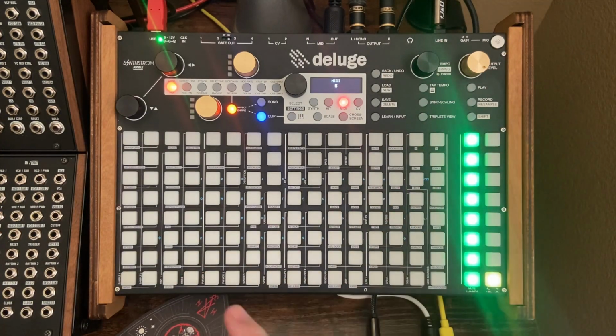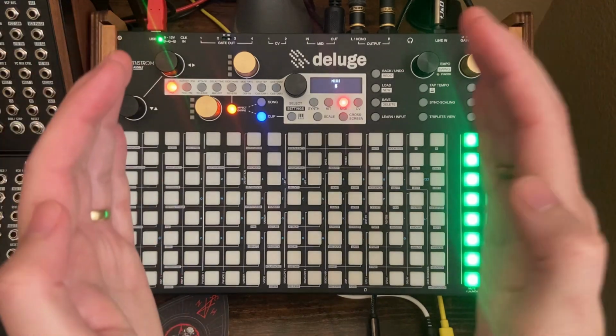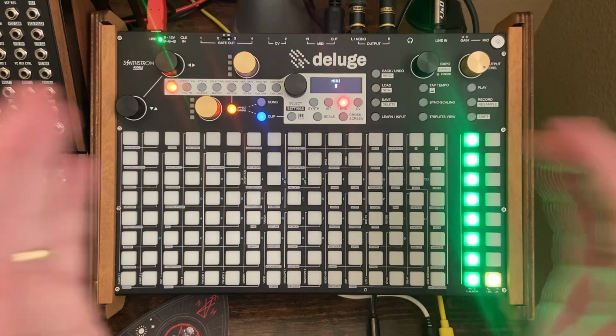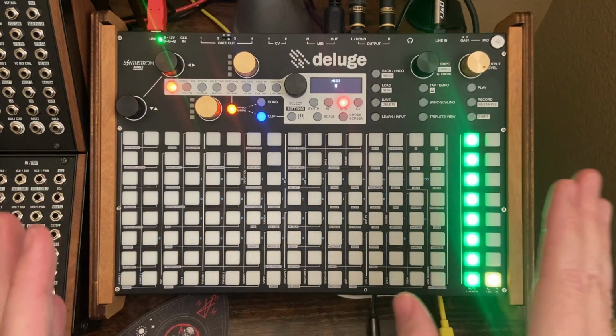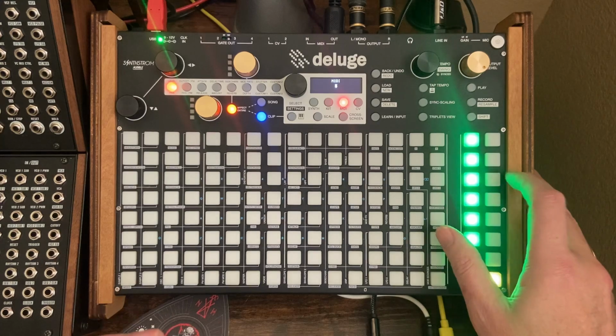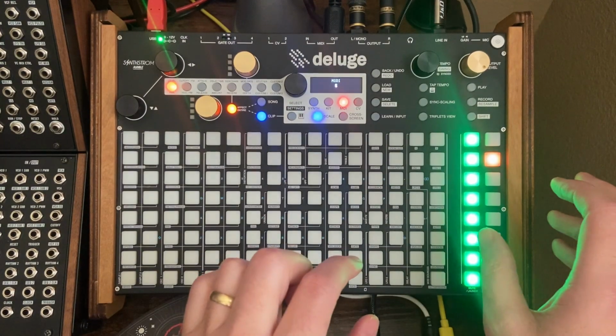So the first thing I'd like to do, right off the bat, is set gates so my creativity gets a little more limited. I like to create a little box. So I'm going to set a scale. I don't know what I want this to be yet. Let's go F sharp. Sure, we're going to go F sharp.